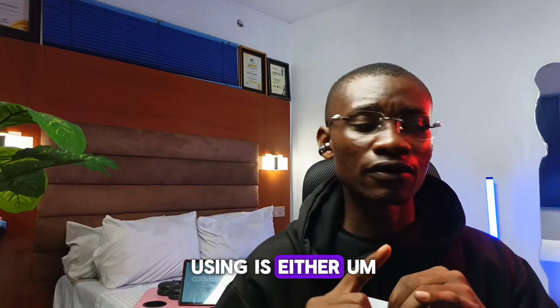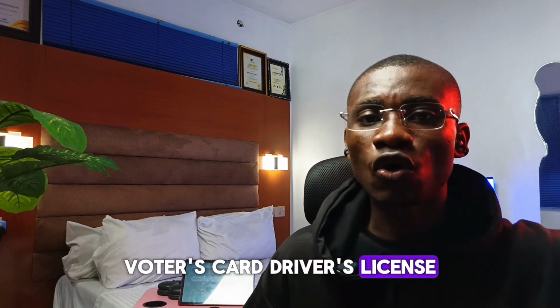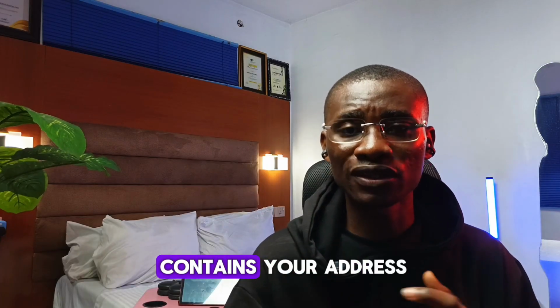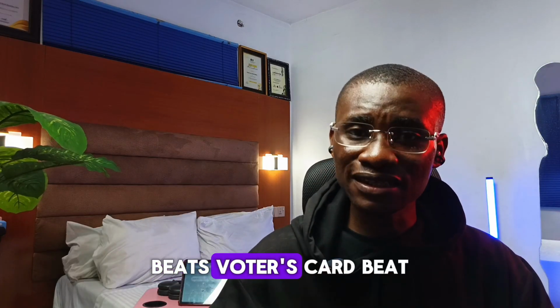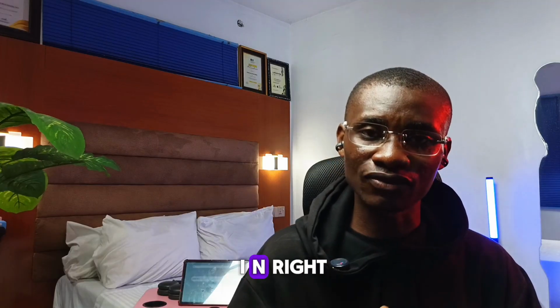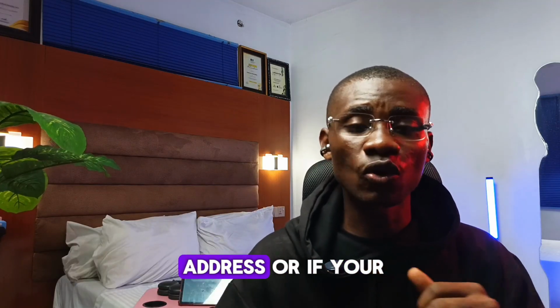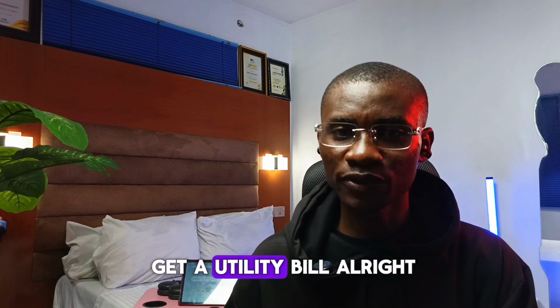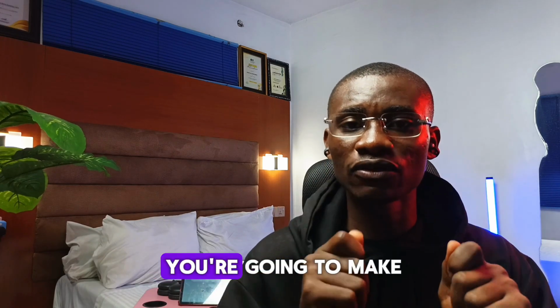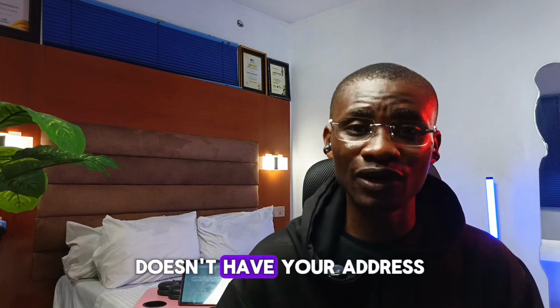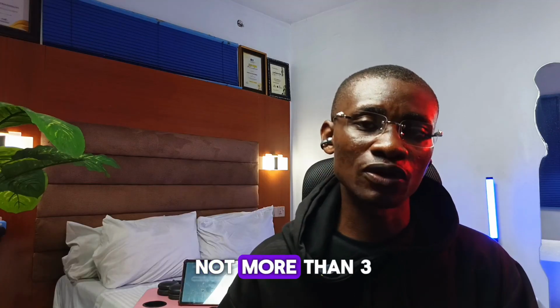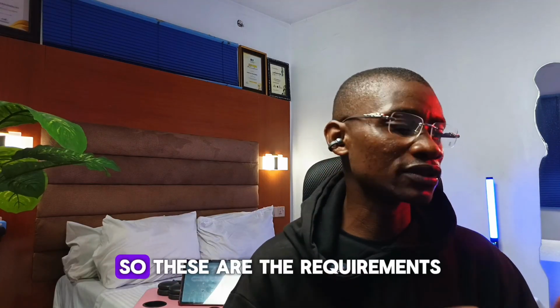The valid ID card you are going to be using is either voter's card, driver license, or NIN. Now, in case the valid ID card you are going to be making use of contains your address, be it voter's card, driver license, or NIN, if your address is written on it, then there is no need for you to get a utility bill. Unless the ID card you are going to make use of does not have your address written on it, that is when you are going to be looking for a utility bill that is not more than 3 months old. So these are the requirements.